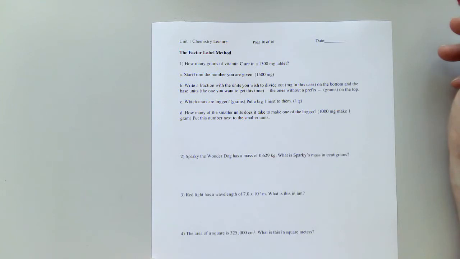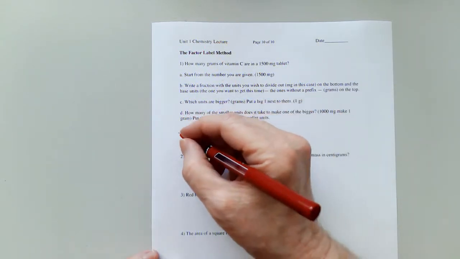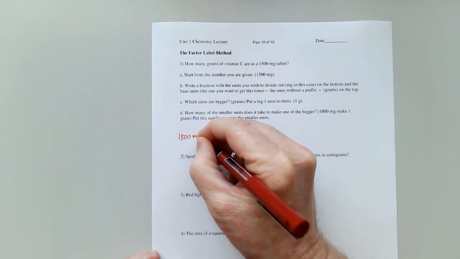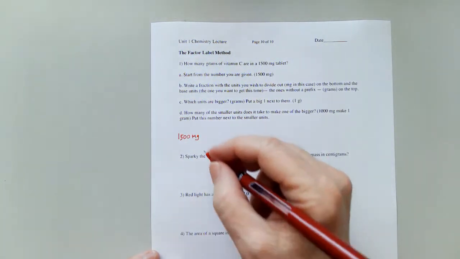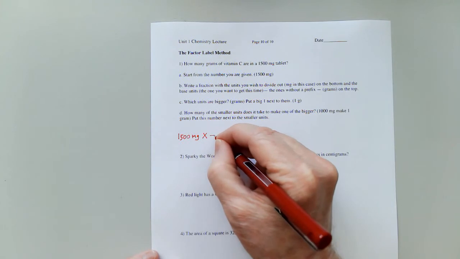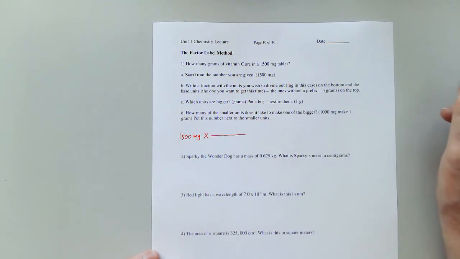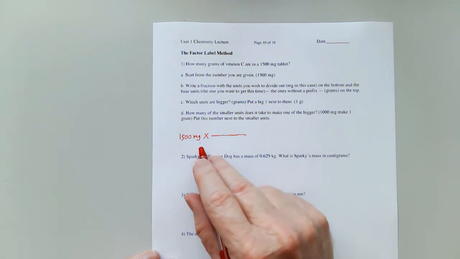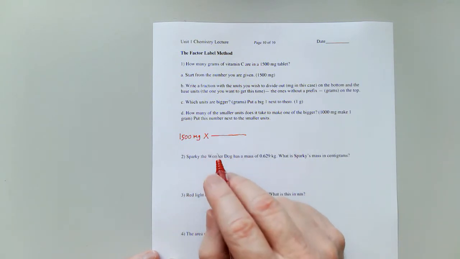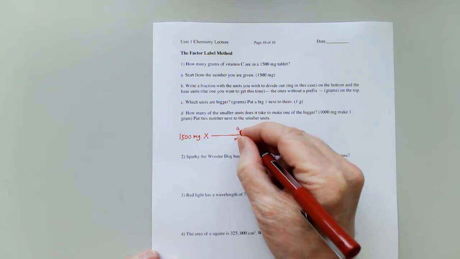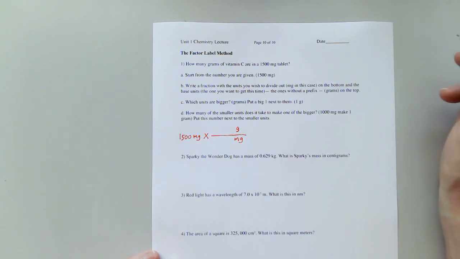So what we're going to do is start off with the number that we're given, 1500 milligrams. And then we're going to put next to it a conversion factor or a fraction, with the unit we want to cancel on the bottom and the unit we want to get on the top. So milligrams are going to go on the bottom, grams will be on the top.